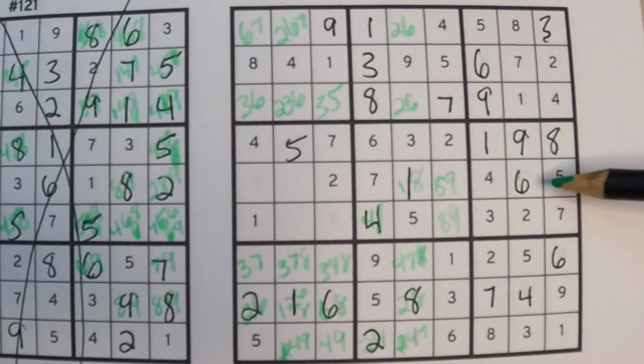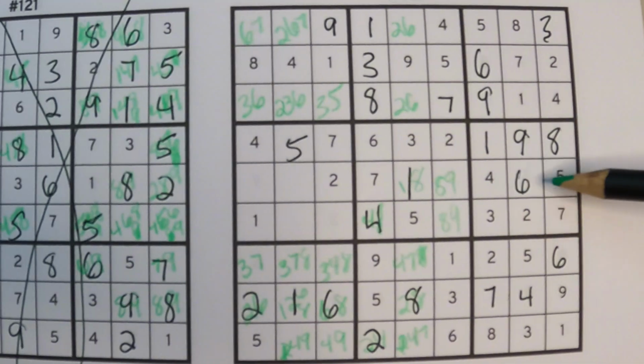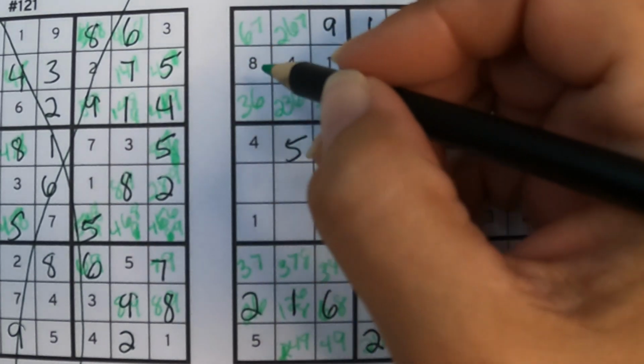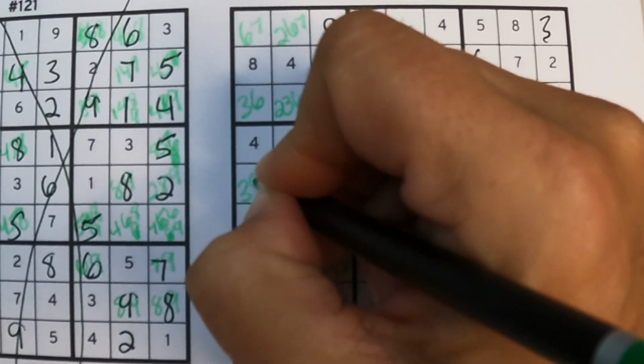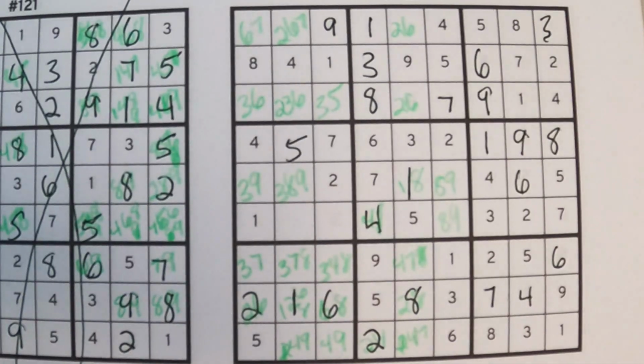For this row, we're missing just 3, 8, and 9. We've got an 8 here, so 3, 9, and no help here, 3, 8, 9.